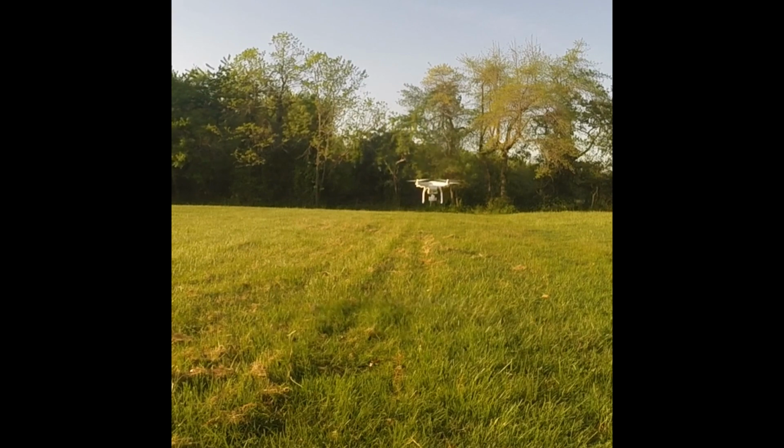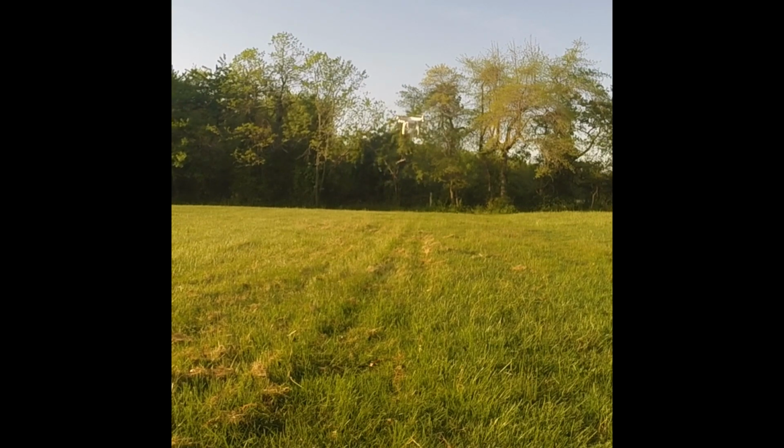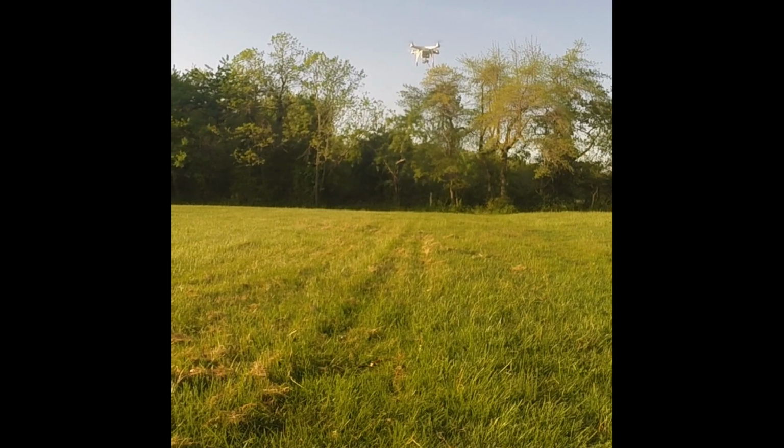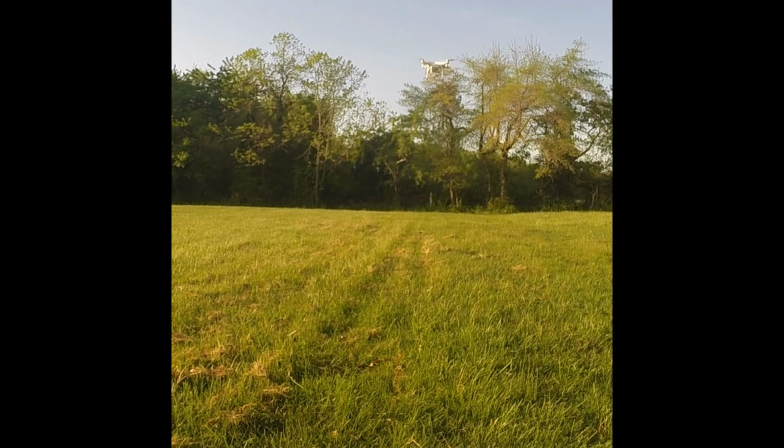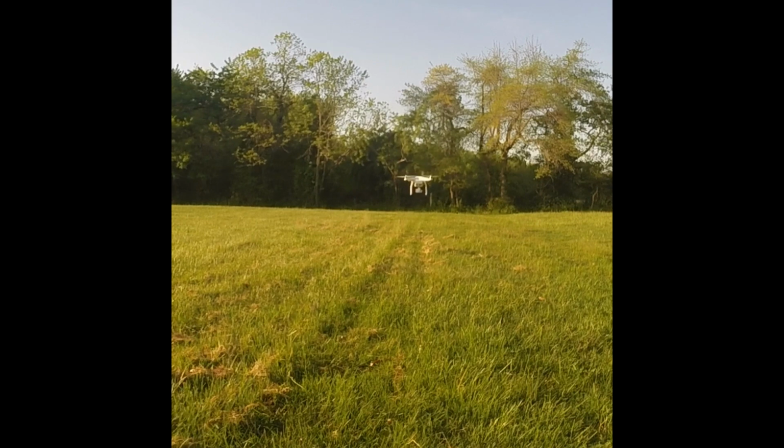Decrease in altitude. Hands off stick, slight left. Increase in altitude. Continued increase in altitude. Hands off stick, hovering, auto hover. Decrease in altitude, hands off stick, decrease in altitude. Slight breeze, auto correcting.